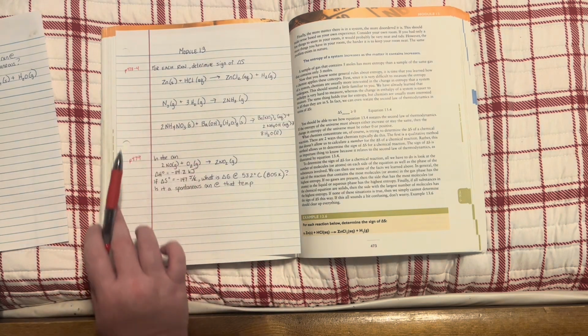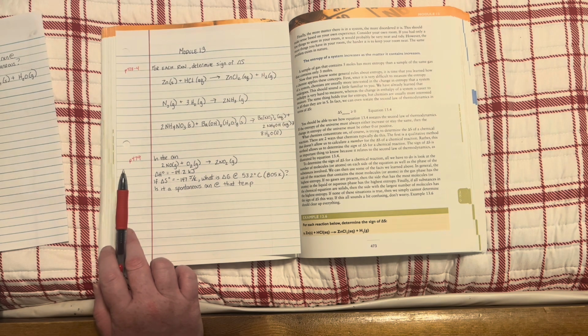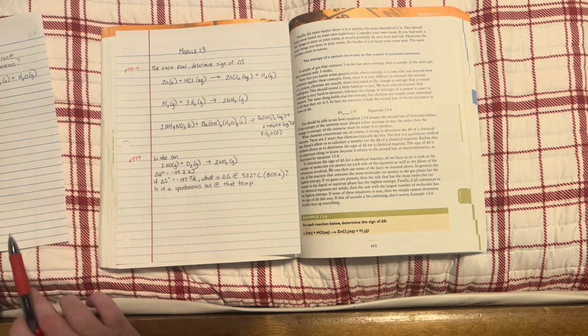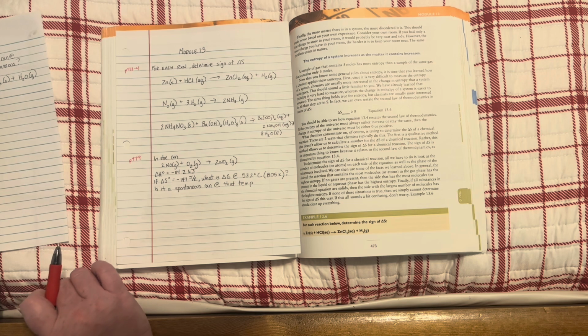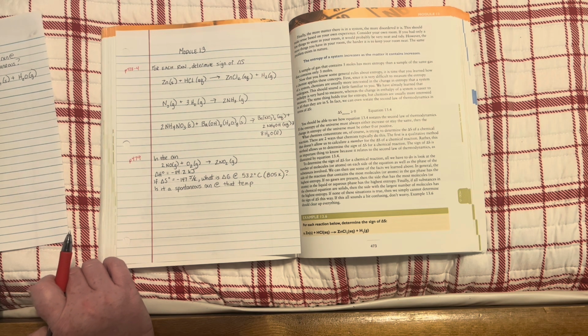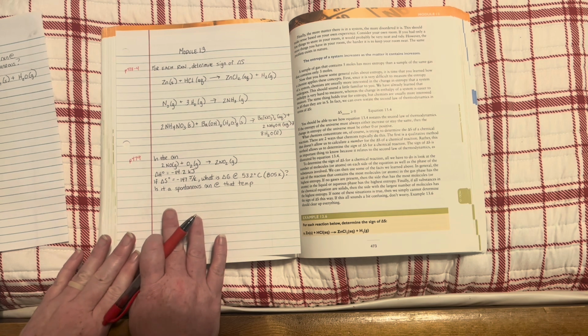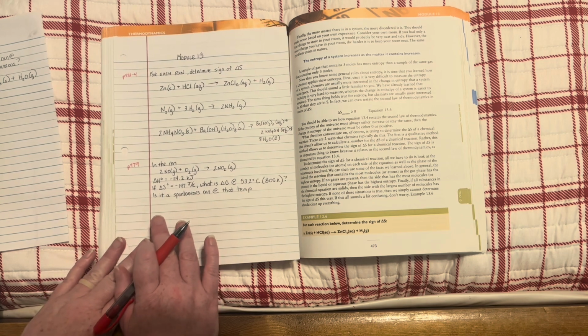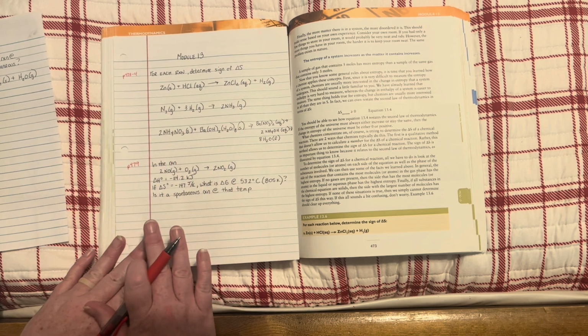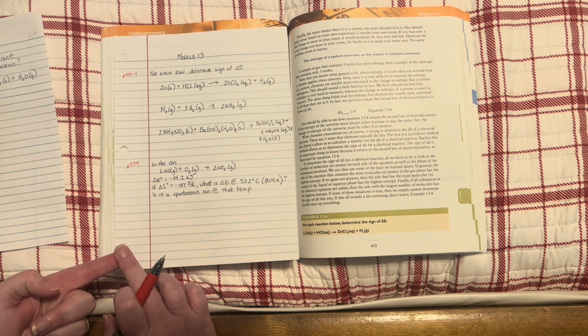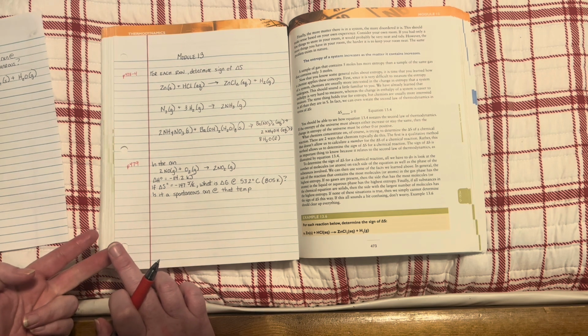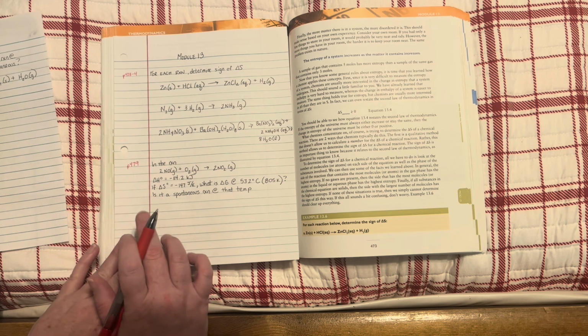Okay, so I want to go over page 473, 474. They just have an example here, and I just wanted to talk about it really quick. So it says, for each reaction, determine the sign of delta S. Okay, so what you need to do is look and see how many things we have in the gas phase.